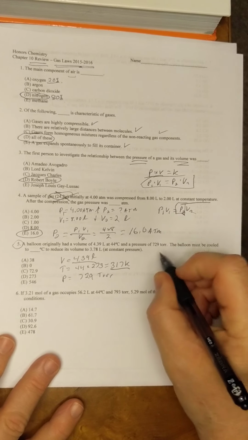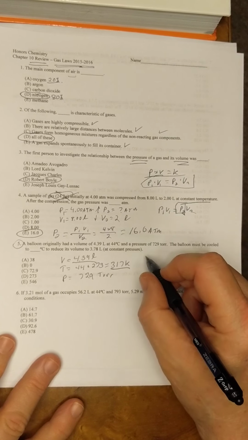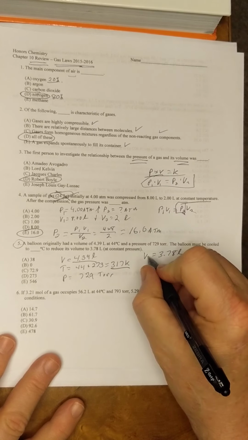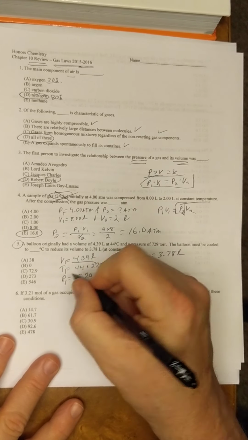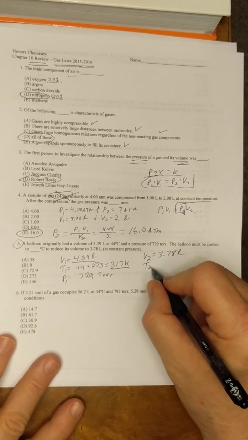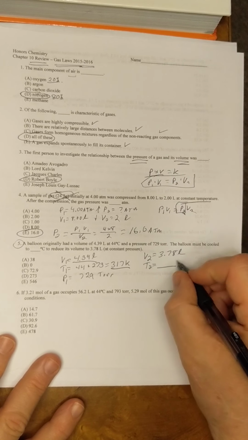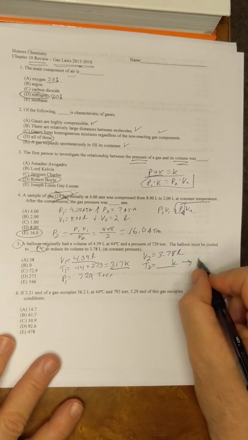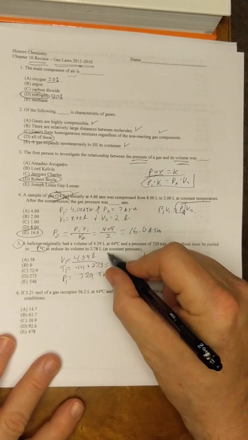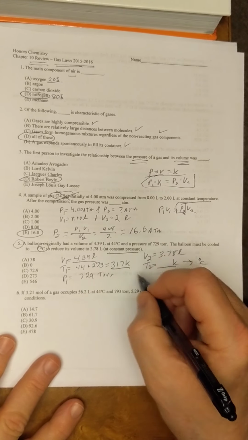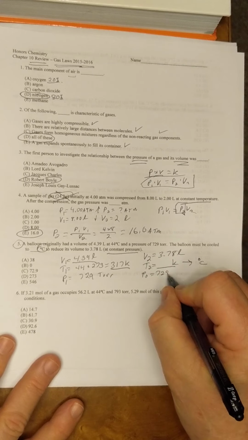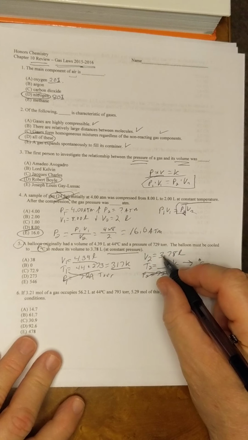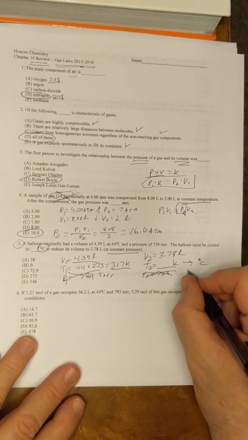Okay, the balloon must be cooled to, okay, they're going to trick you. They want to reduce the volume to 3.78 liters. So that's going to be 2, and we got 111. Temperature 2 equals, well, you're going to solve for the temperature in Kelvin, but the trick is they ask you temperature in Celsius. And they now say it's constant pressure, so pressure 2 equals 729, so I can just forget about pressure. Okay, the gas law I'm looking for is Charles's law.